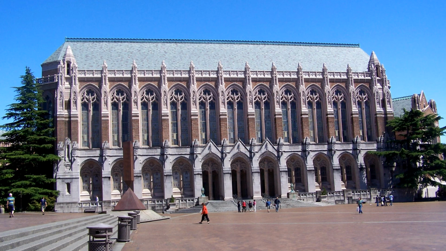And so there is Suzzallo Library on the University of Washington campus. And it's time for you to probably get to work.